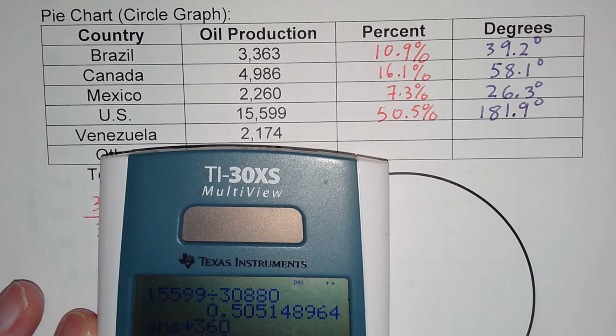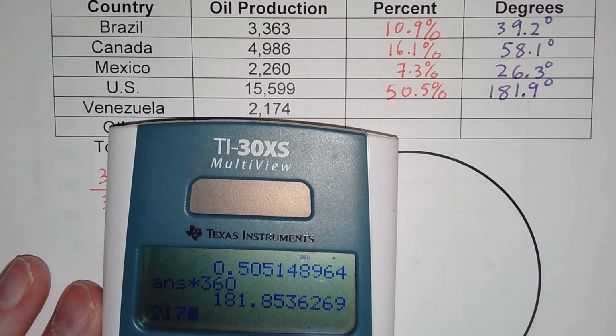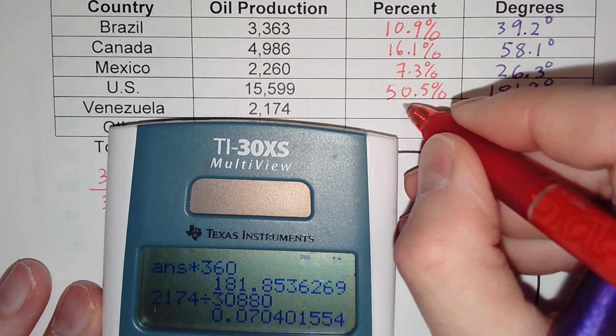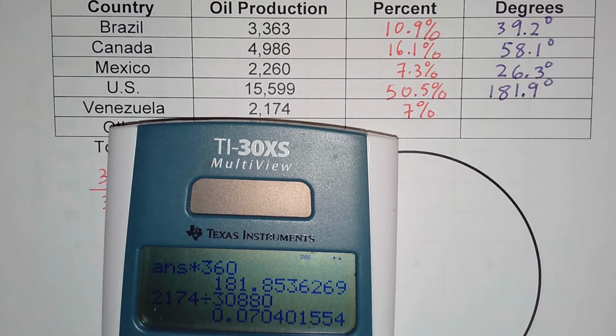Venezuela is 2,174. We're going to divide that by 30,880. So that's about 7%. And then with that 7%, we're going to multiply that by 360.